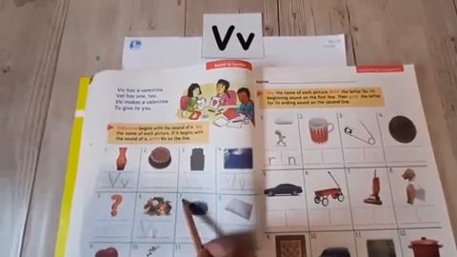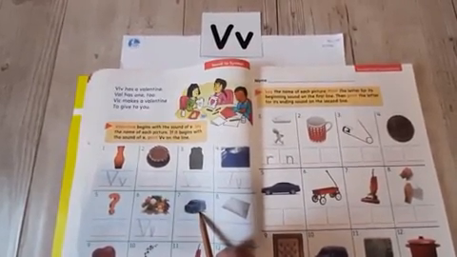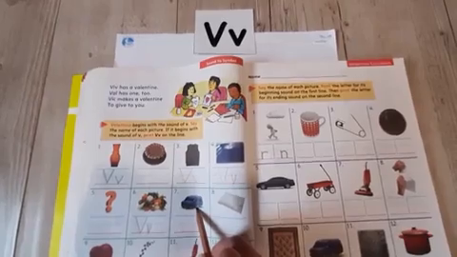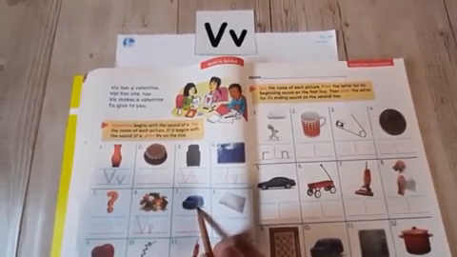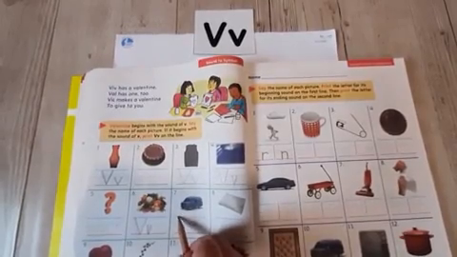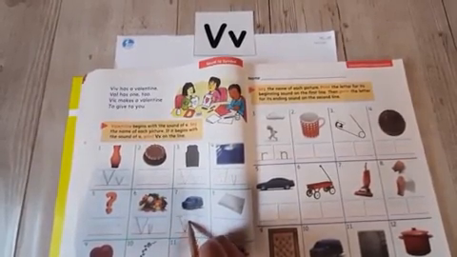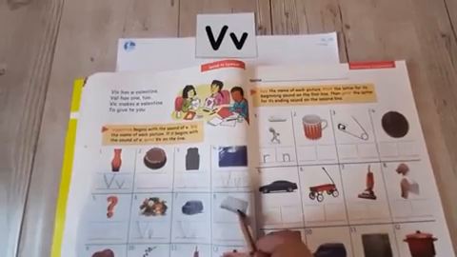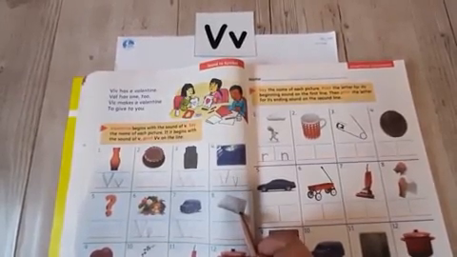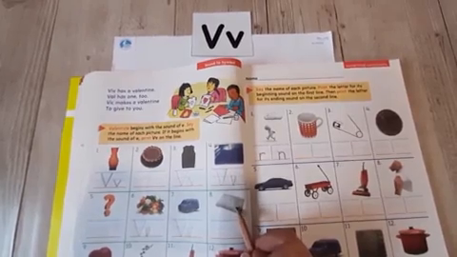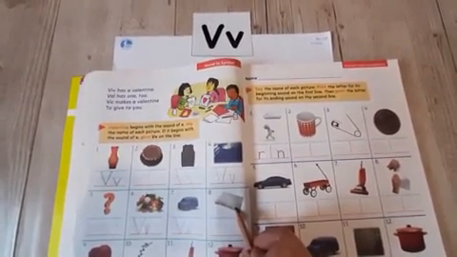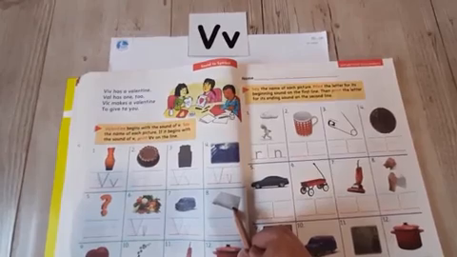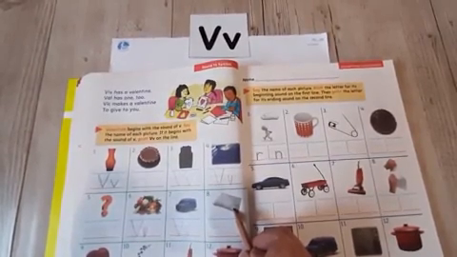And we go to number 7. What do we call this? This is a van. Van. Does it begin with the sound V? Excellent job. So we write V for it. Capital and small. And if you're done, we go to number 8. What is this? When you sleep, you put your head on it. What is it called? It is a pillow. Pillow. Does it begin with the sound V? No, it doesn't. So we leave it.